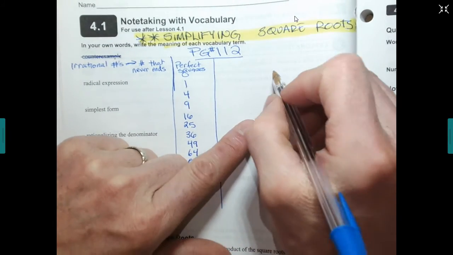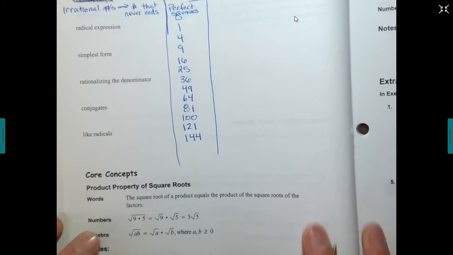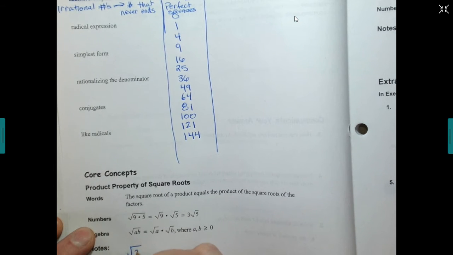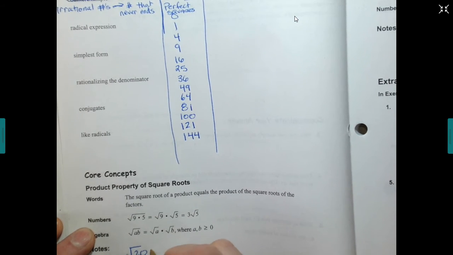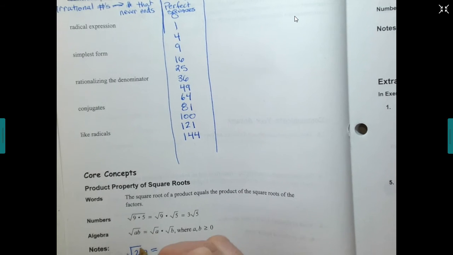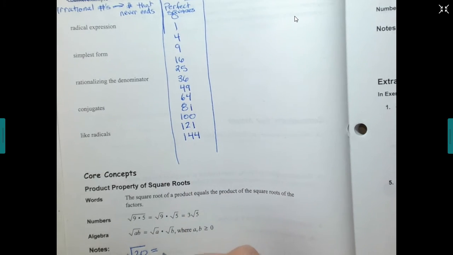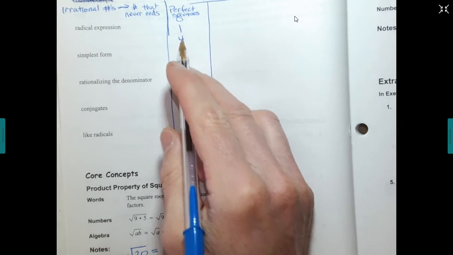So let's go down here and take the square root of 20. I want to simplify the square root of 20. Well, what I want to do is see if 20 is made up of any of my perfect squares. And oh yeah, 20 is 4 times 5.